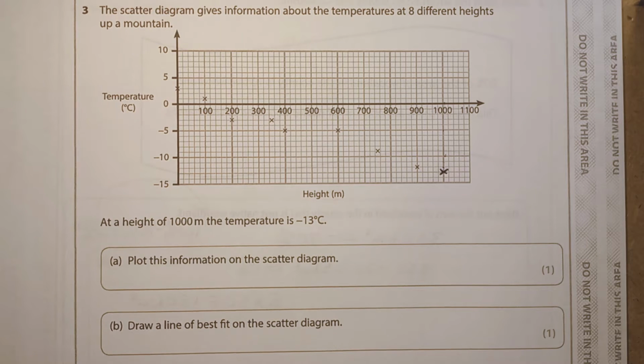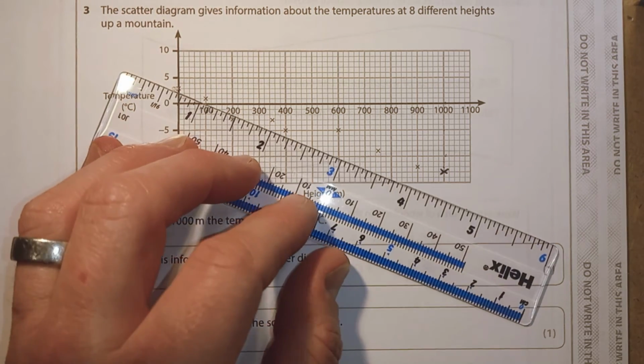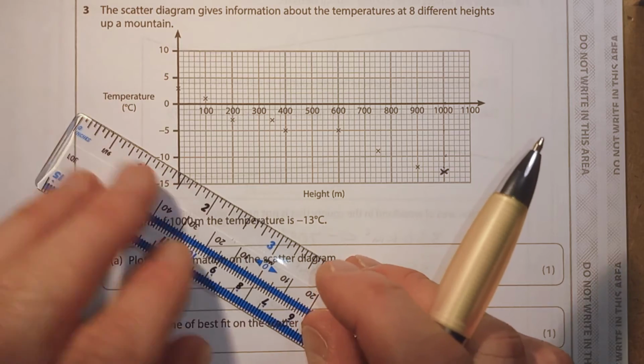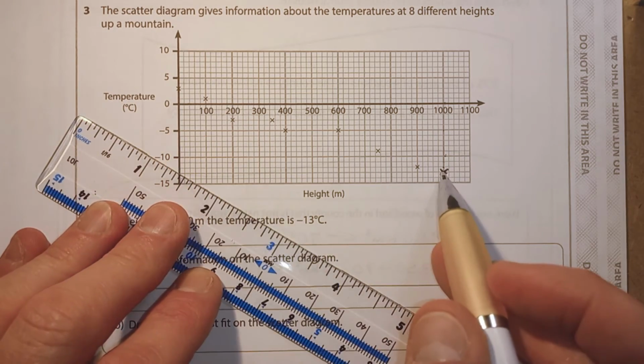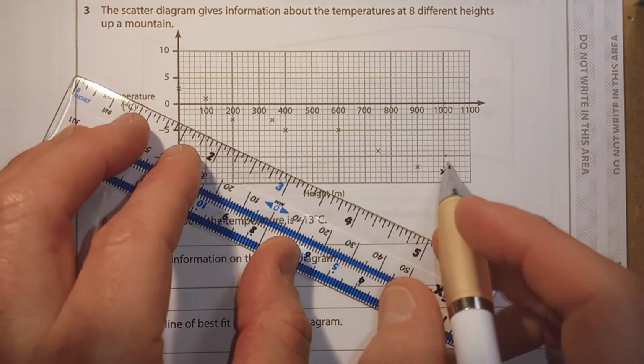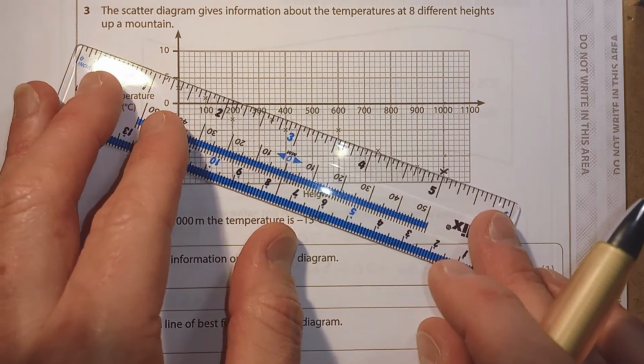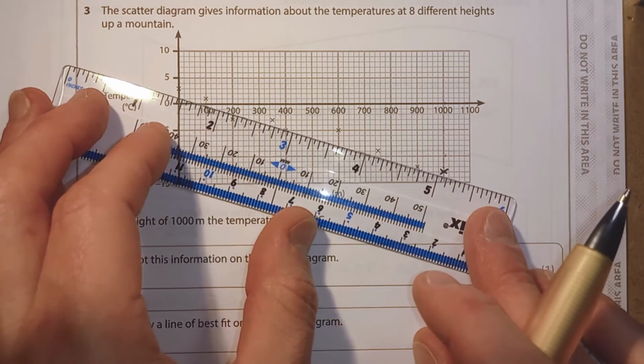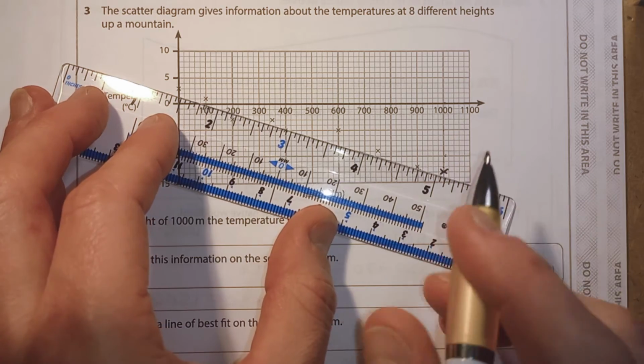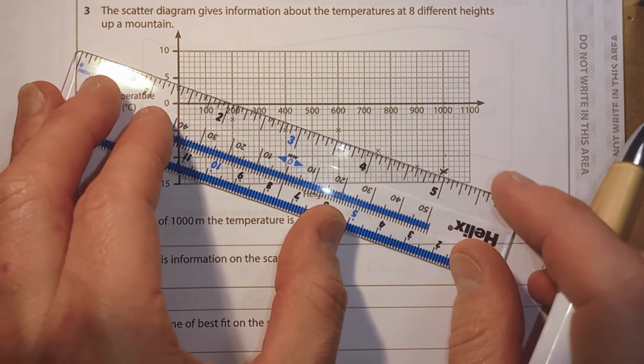Then for part B, draw a line of best fit on the scatter diagram. So our line of best fit is a straight line that goes through all the data. So here's the first point, here's the last. It doesn't have to go through any of the points, but it's got to follow the overall pattern. And we want roughly the same number of values above the line as below the line.